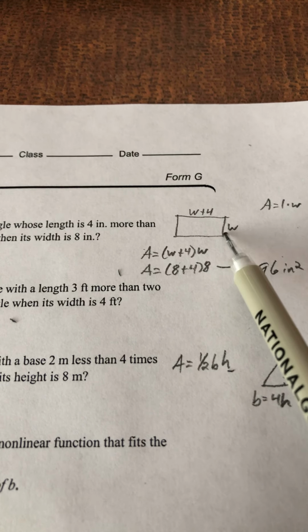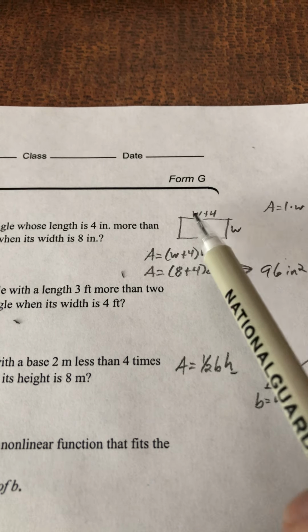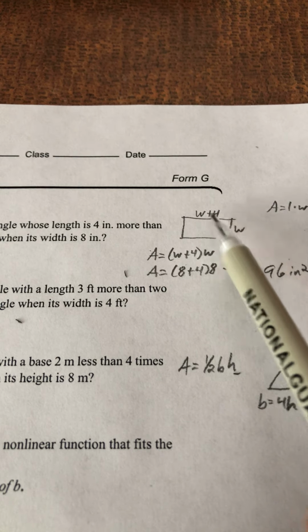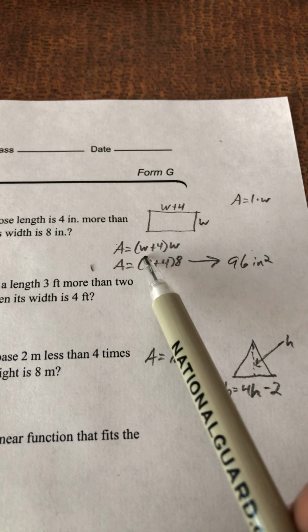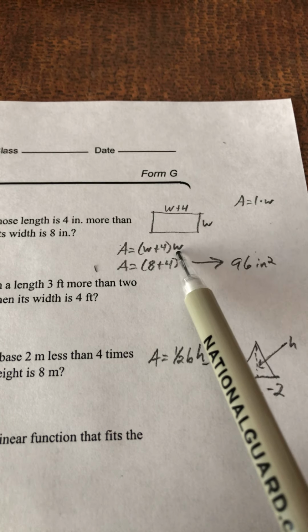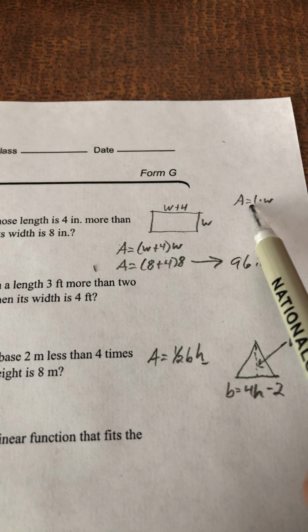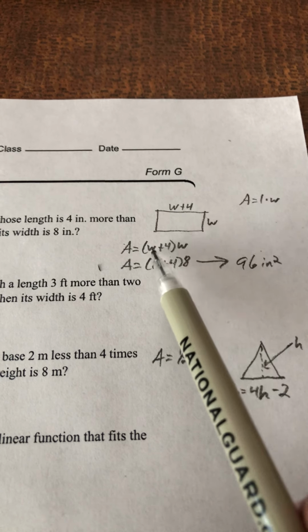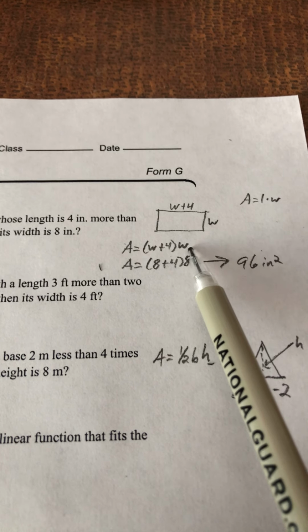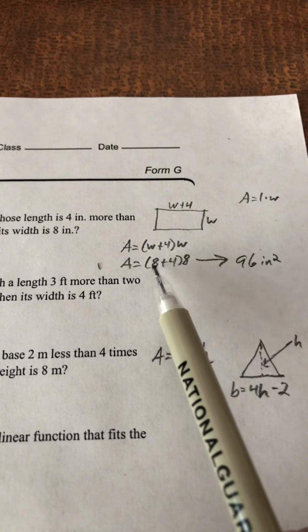So this is the length, this is the width, here's the width. We don't know the width, but we know the length is 4 more than that, so I have W plus 4. So what you're going to have here is A equals (W plus 4) times W, because area for a rectangle is length times width. And now I know my length is W plus 4, so I just have W plus 4 times the W here.